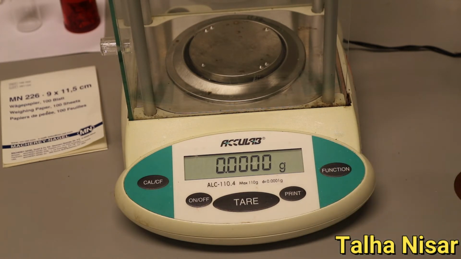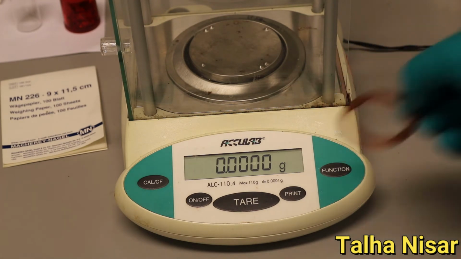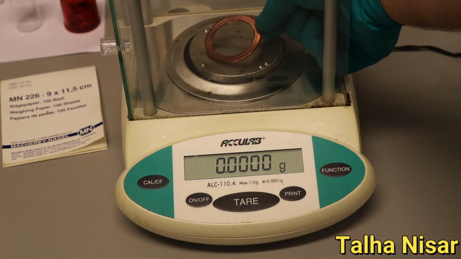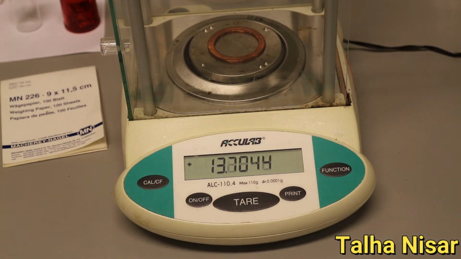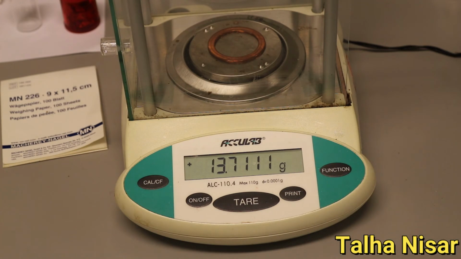This one is very sensitive. For example, if we want to measure the mass of this ring, we just put this object there, and you can see it's 13.7 gram. The mass is 13.7 gram. We can put any other object here, and this will show us the mass of that object.